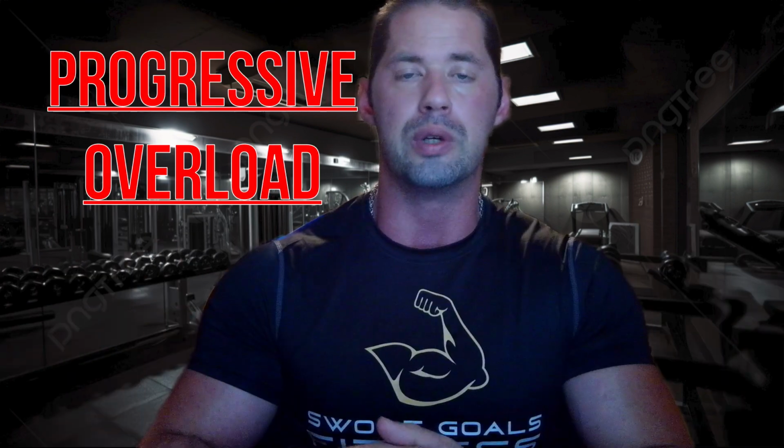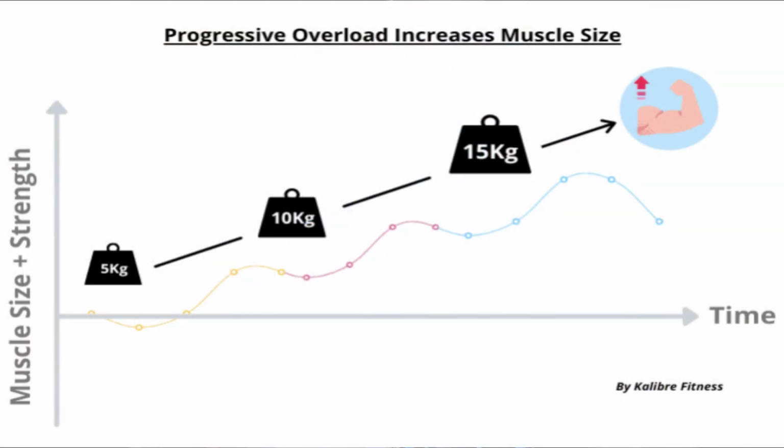Now that we know some of the science behind muscle growth, let's move into the more practical side. To continually grow, you need to apply a concept called progressive overload. Progressive overload means gradually increasing the demands on your muscles so they keep adapting and growing stronger over time. Here are some ways to do that.